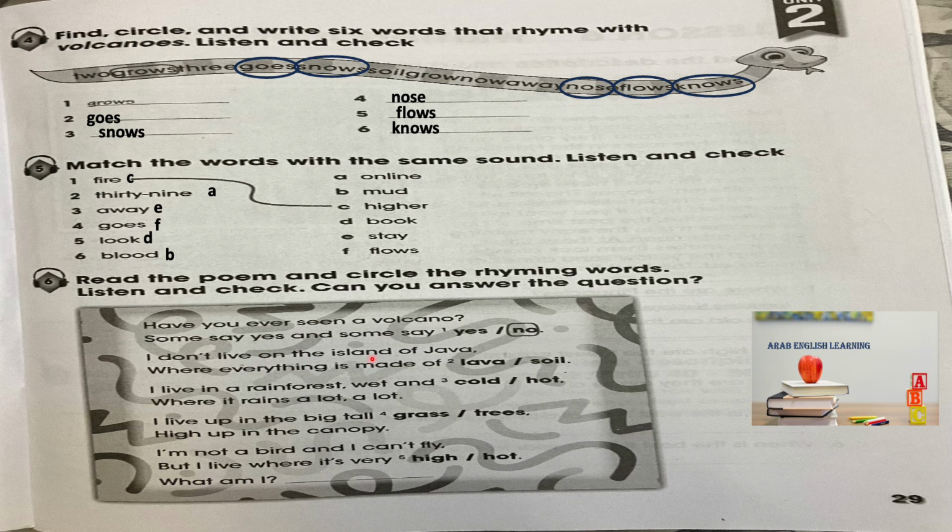I don't live on the island of Java, where everything is made of lava. I live in a rainforest, wet and hot, where it rains a lot. I live up in the big tall trees, high up in the canopy. I'm not a bird and I can't fly, but I live where it's very high. What am I?